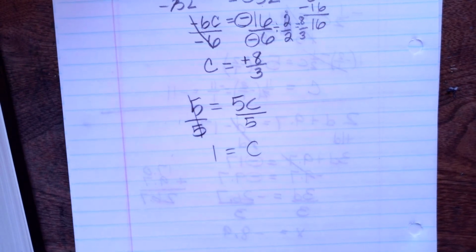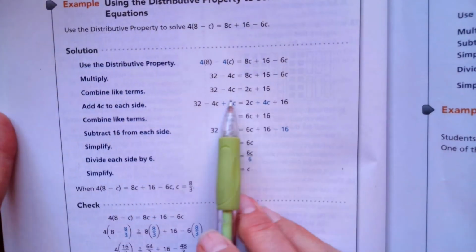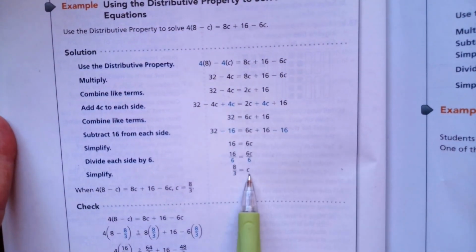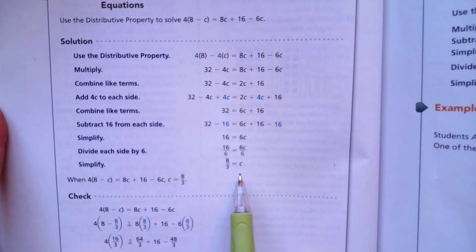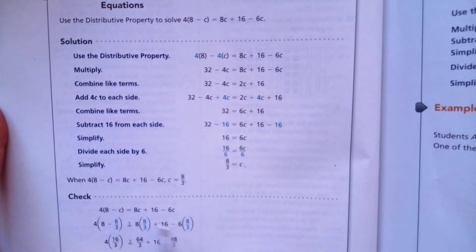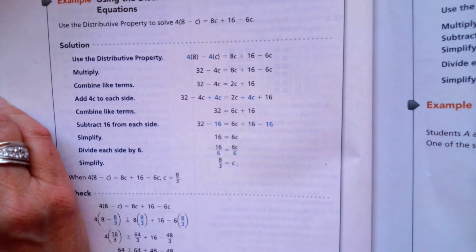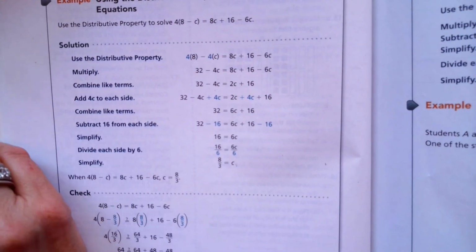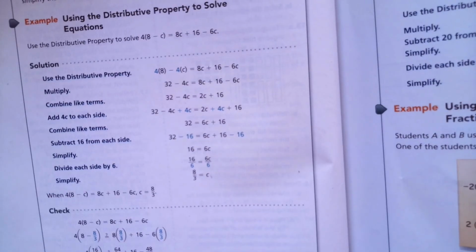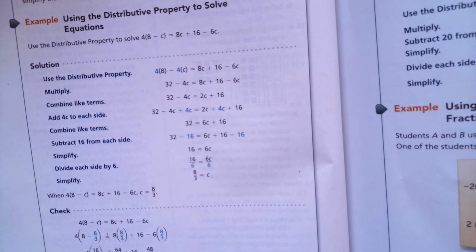In fact, your book did it the opposite way. So your book brought this C over here. See how it says 8/3 equals C? You have a choice. You can do whatever way you want. But that's only when there's letters on both sides and numbers on both sides. Or else you're just going to keep it where it is. Totally up to you.